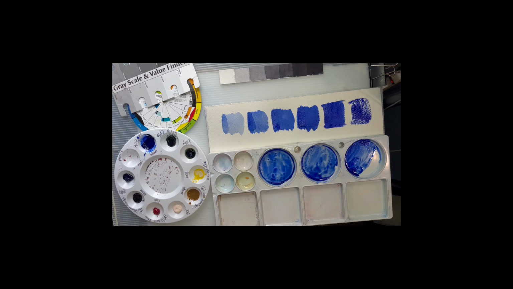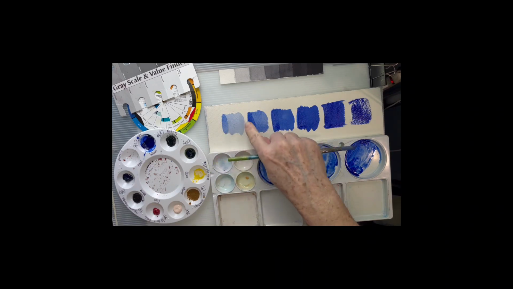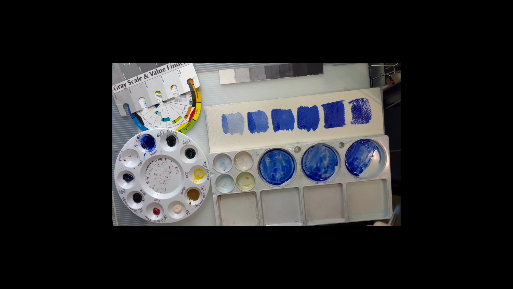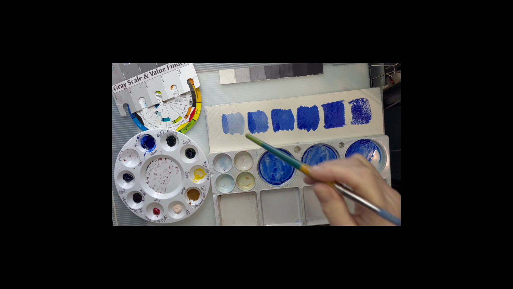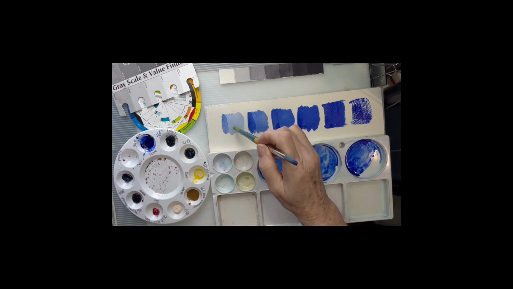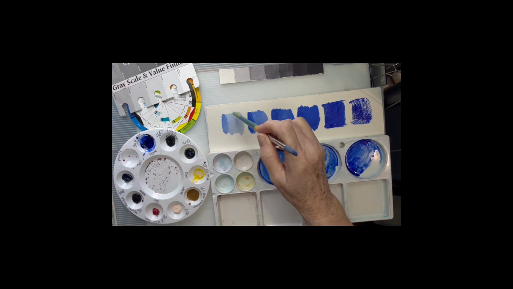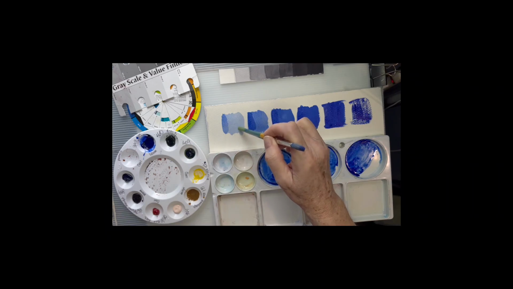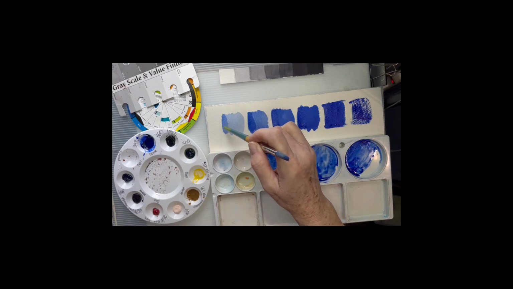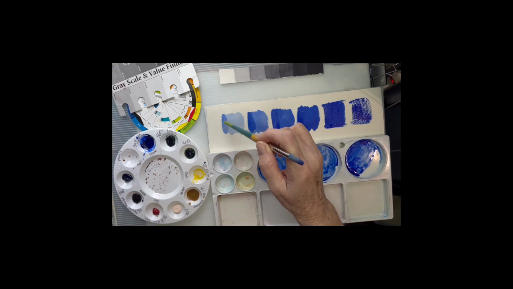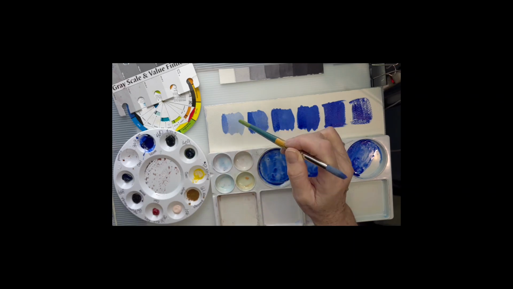Okay, might have still been too wet. This is definitely still too wet. But that's kind of what you want to see. You want to see a jump in value. And let's say you're doing a cloudscape and you do your sky in this color, and then you want your clouds to be this color. It has to jump that level. It can't just be the same color.